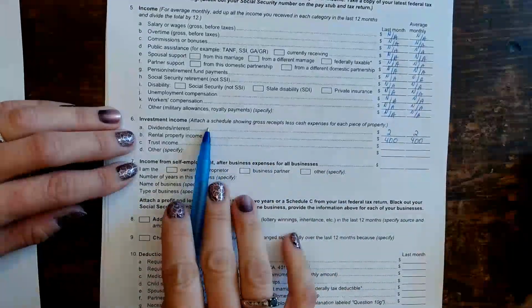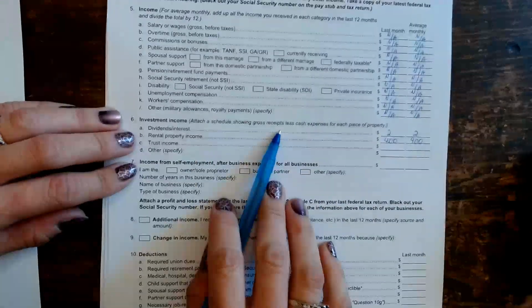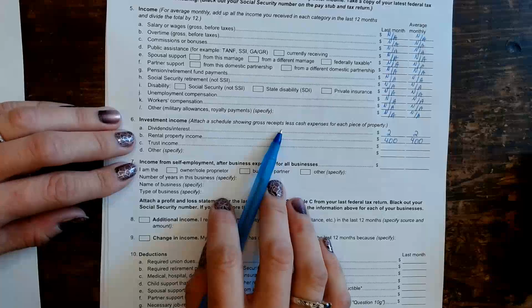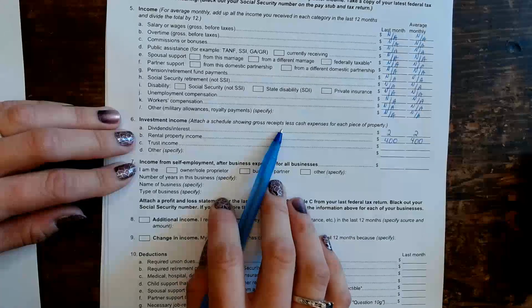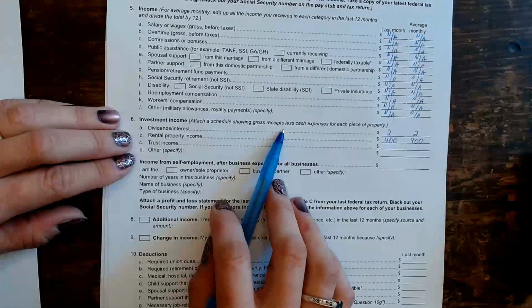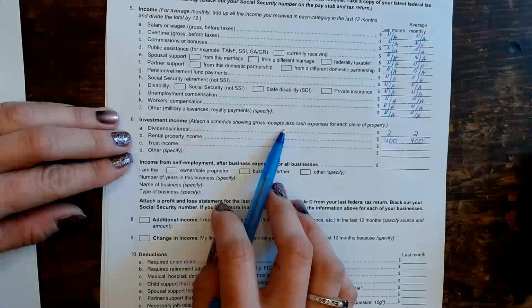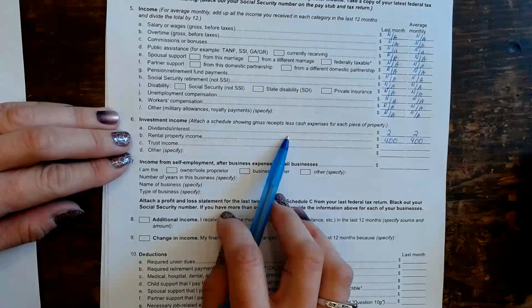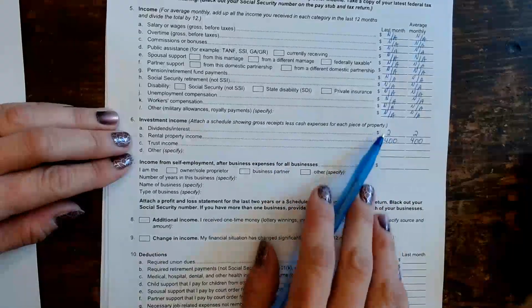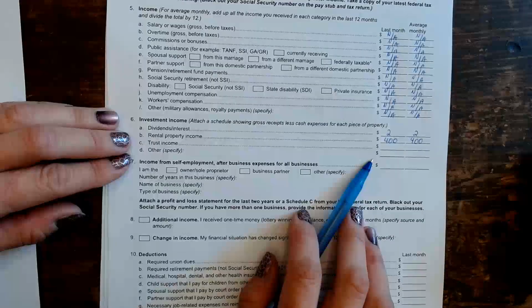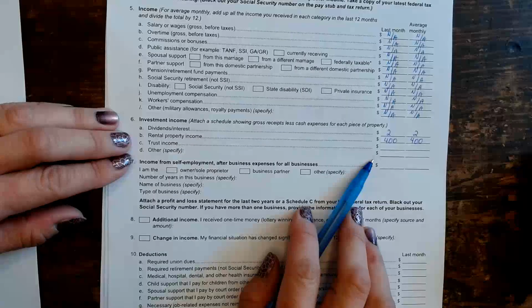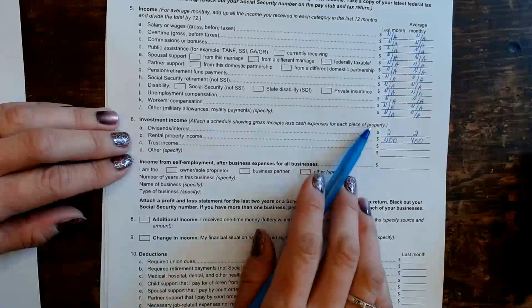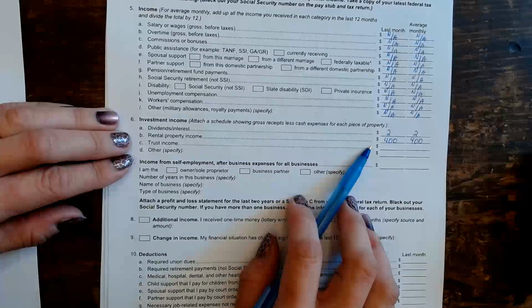Now, in this situation, I don't have a schedule showing gross receipts. A lot of times my clients don't, and I may help them create a schedule in Excel and attach it. Sometimes, though, that's just not doable. And a lot of times when I see information in these situations as the Department of Child Support Services attorney for my counties, I don't see information attached.